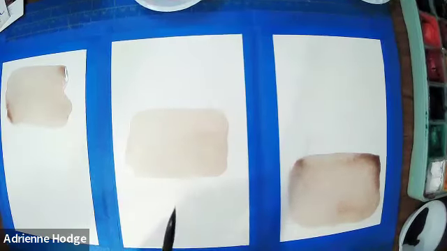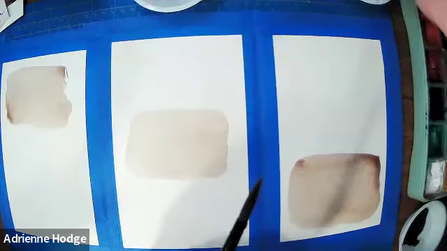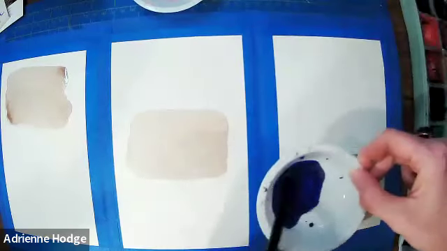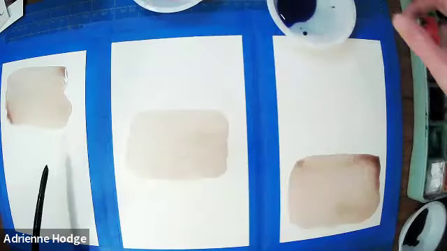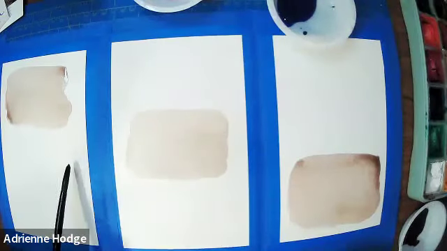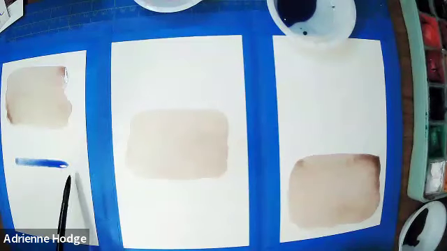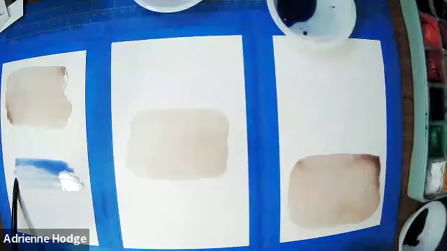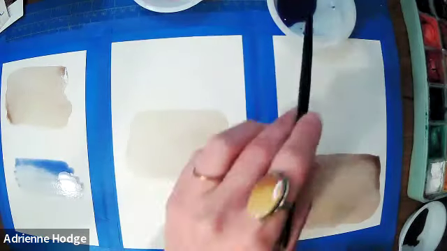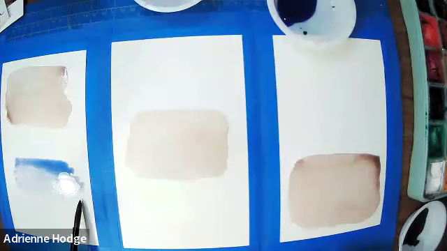And then I'm cleaning my brush and I'm going to go to my blue now, my blue wash. And this time I'm going to do more of like stripes with it so that I end up with a shape that's slightly different than the top shape.